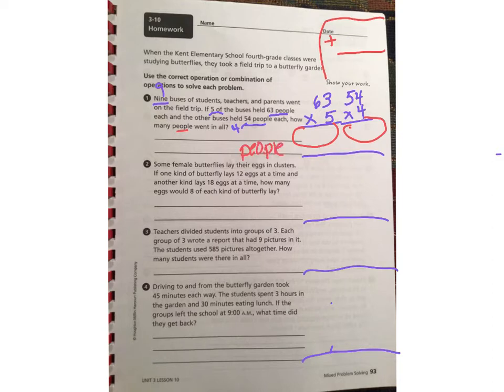So you're going to remember how we do 2 digit times 1 digit. We do up and then over. Okay, so you should be good there. I'm just kind of helping you lay it out.